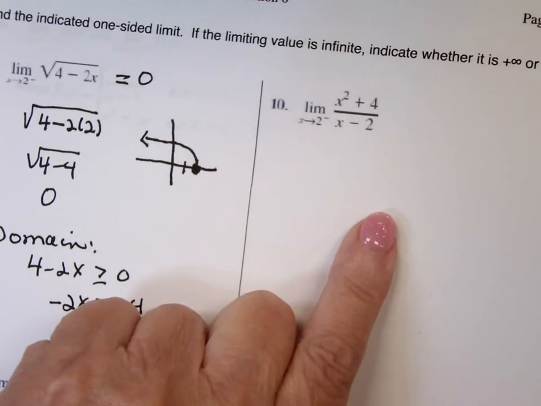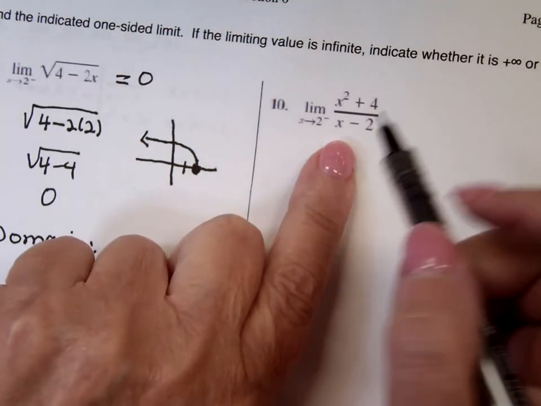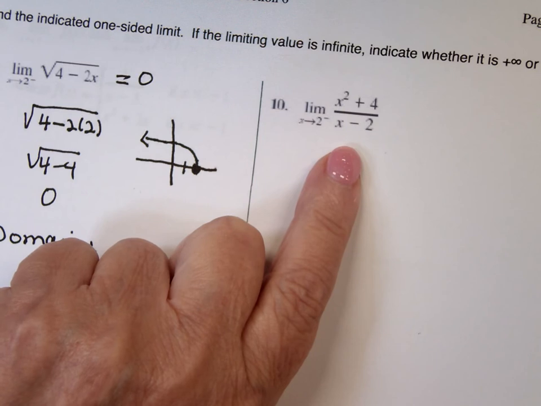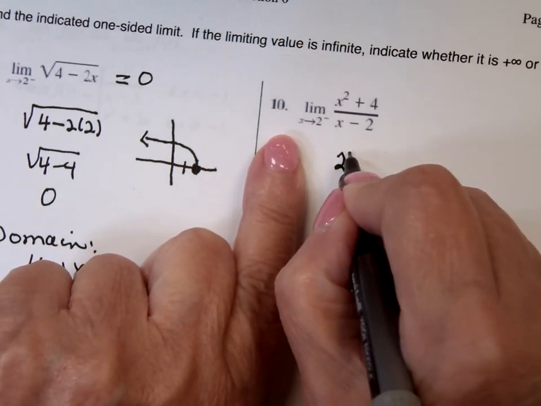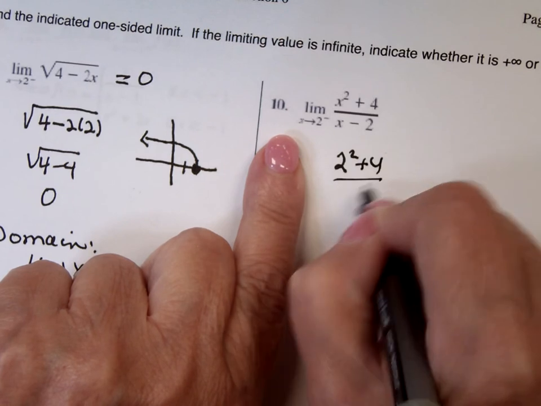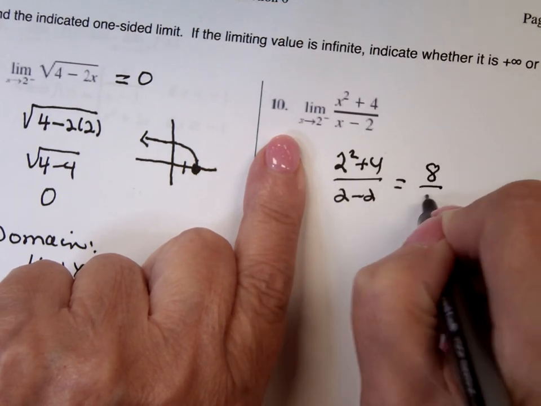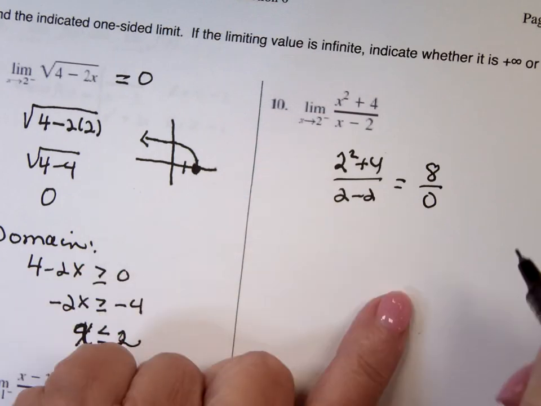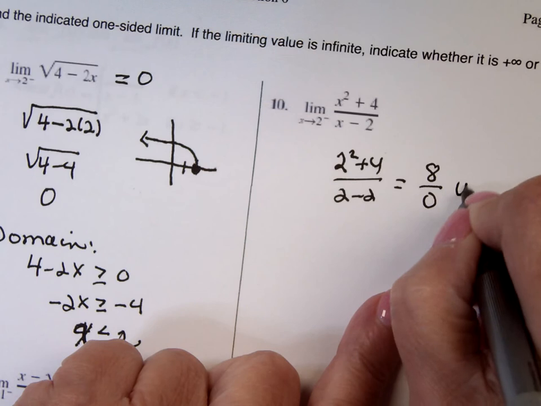Now this one: if I plug in 2, this becomes 2 squared plus 4 over 2 minus 2, which is 8 over 0. What's 8 divided by 0? Undefined.